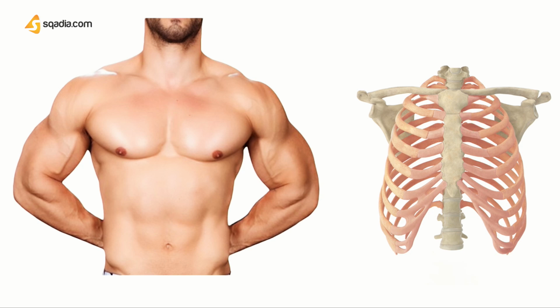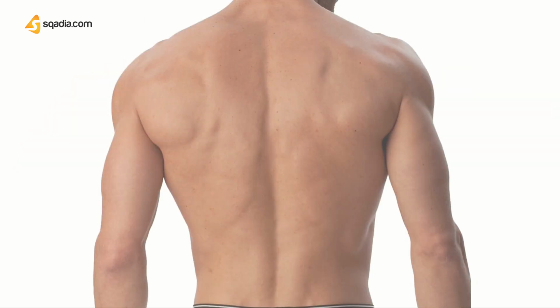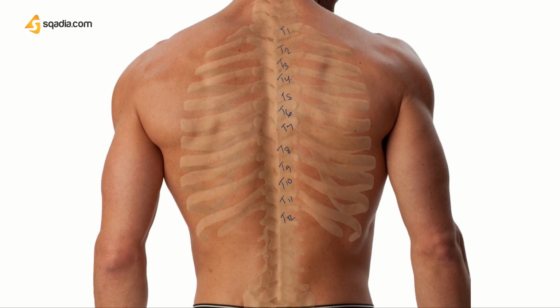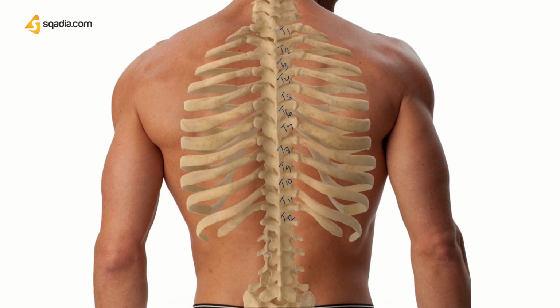Okay, so number 9, thoracic vertebral spines. I've numbered these all for you here. The first prominent spine felt at the lower part of the back of the neck is that of C7. So you could see that over here.